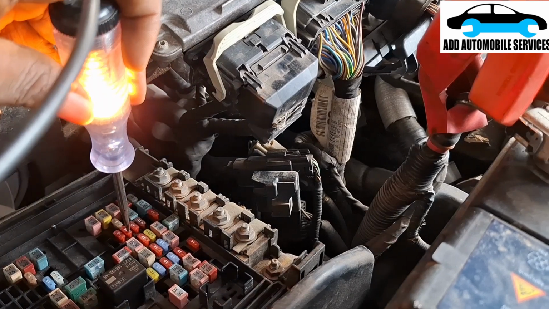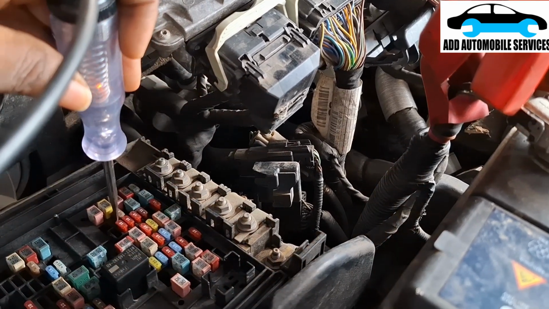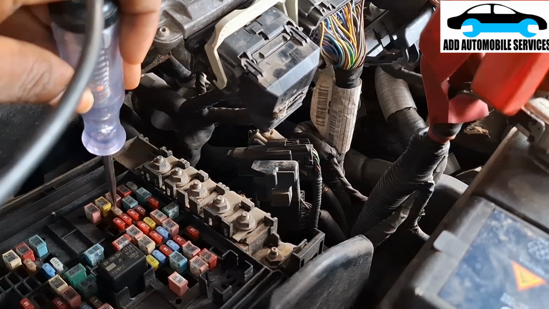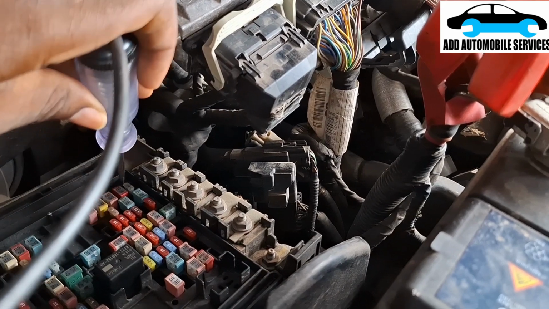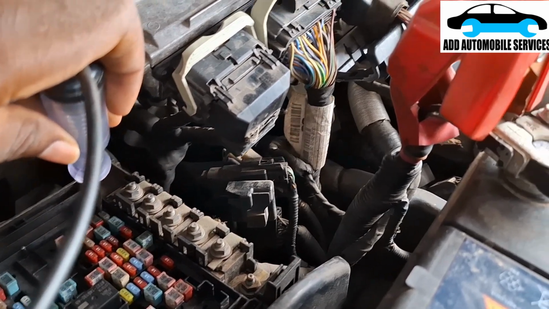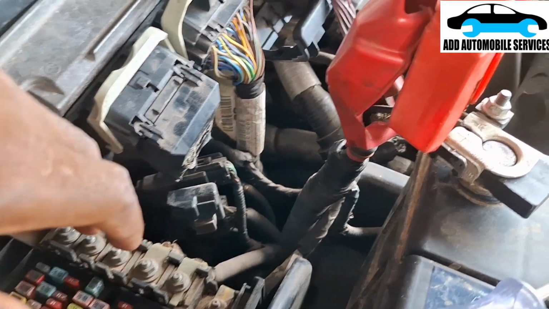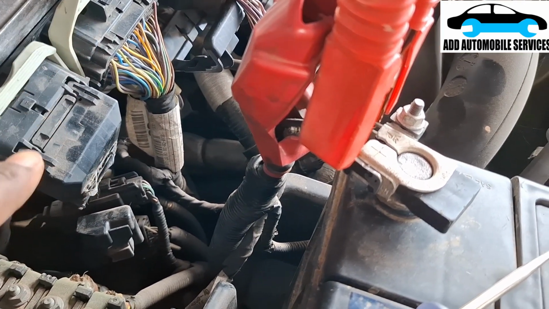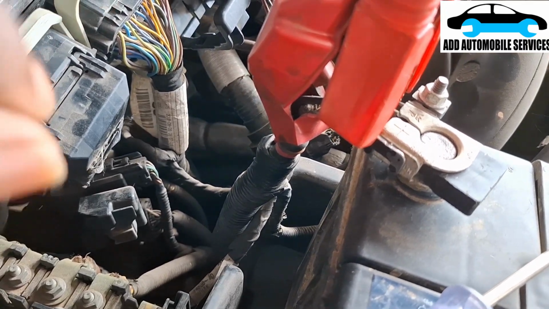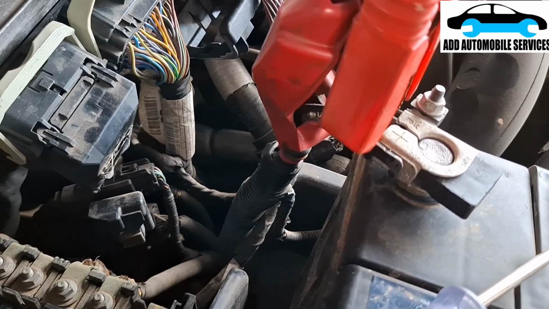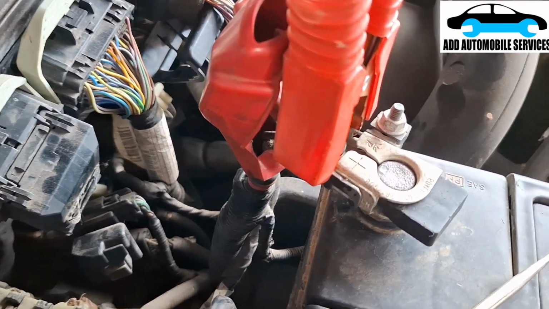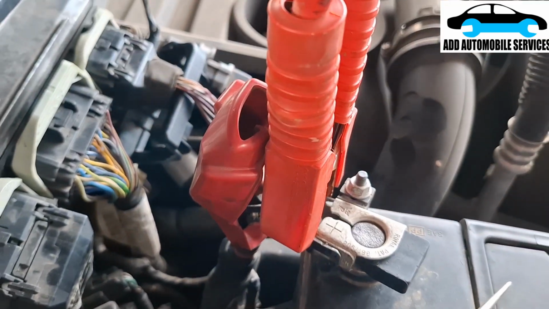So I'm checking all the fuses. Let me test all of them and see, and I can get back to you guys. So I've tested all the fuses and they are okay. So now the next thing is I have to go to the transmission control board. Let me find the location of the transmission control board. Then I'll test the fuses on that side also.